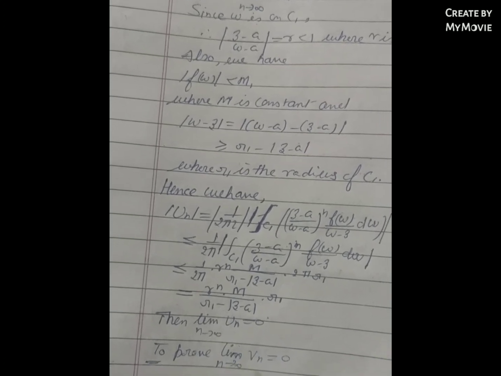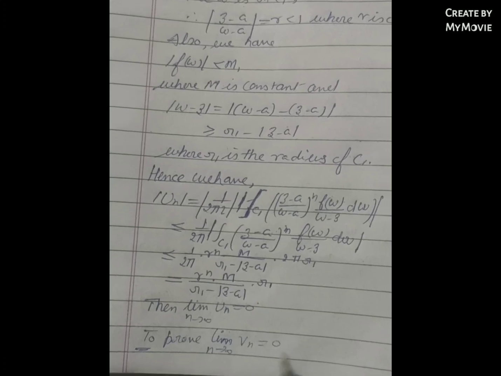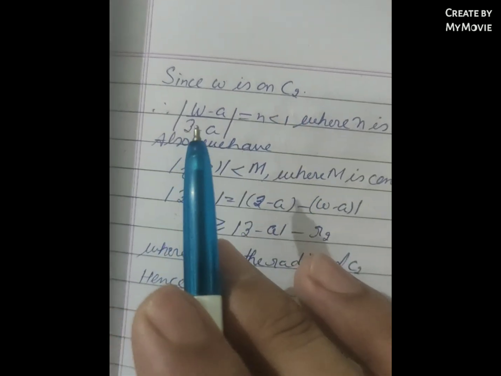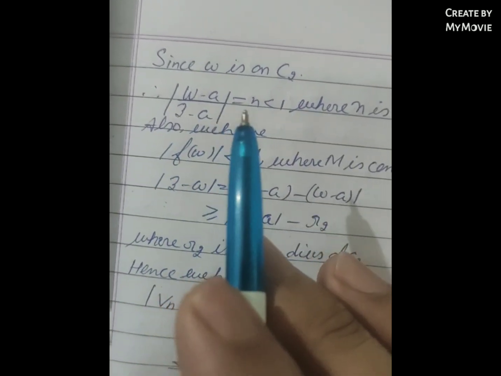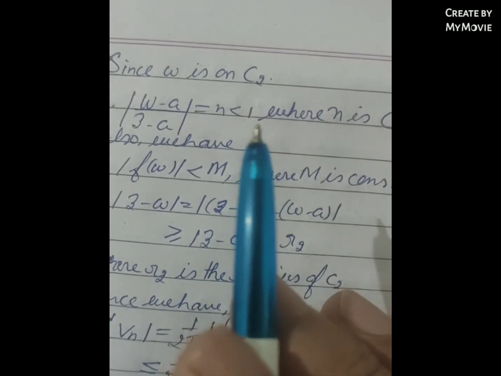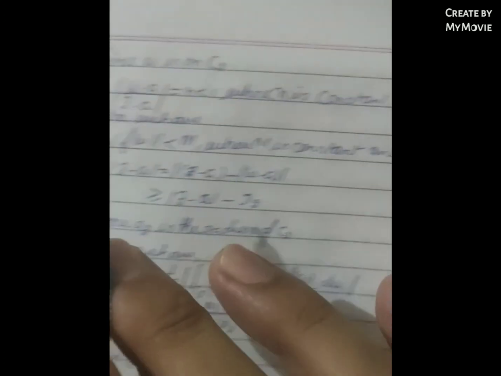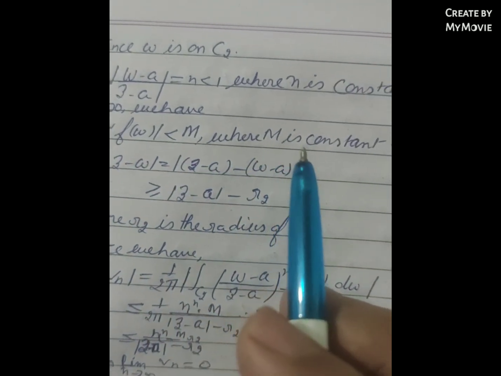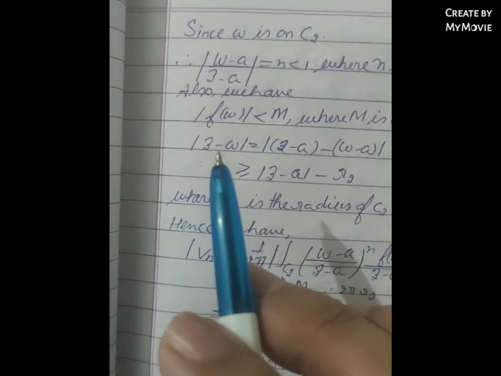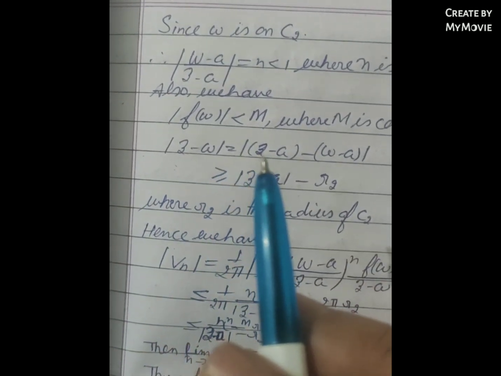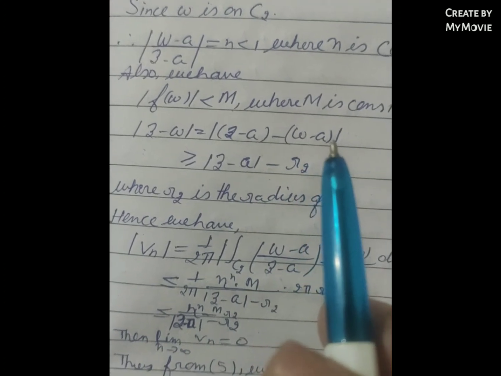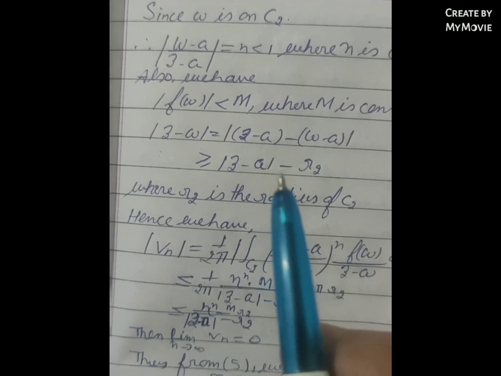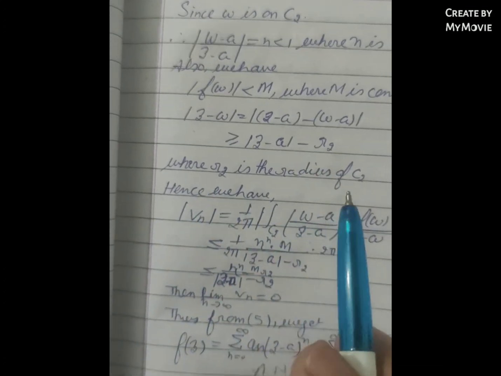Now proving that the limit n tends to infinity vn is 0. Since w is on c2, modulus of (w minus a) over (z minus a) is equal to eta, where eta is less than 1, a constant. Also we have modulus of f(w) is less than M, where M is a constant, and modulus of z minus w is equal to modulus of (z minus a) minus (w minus a), which is greater than or equal to modulus of z minus a minus r2, where r2 is the radius of c2.